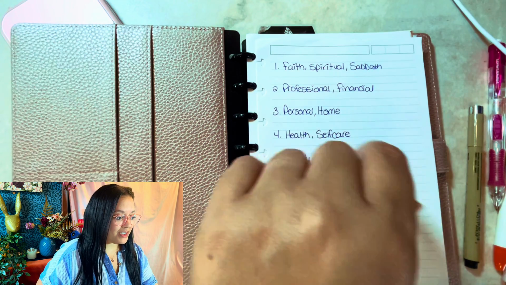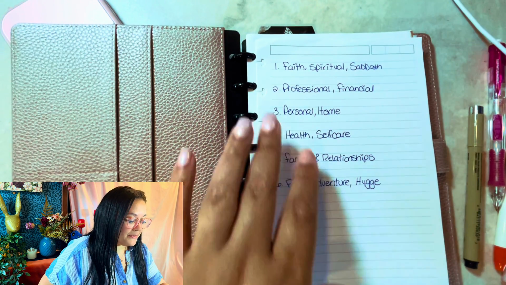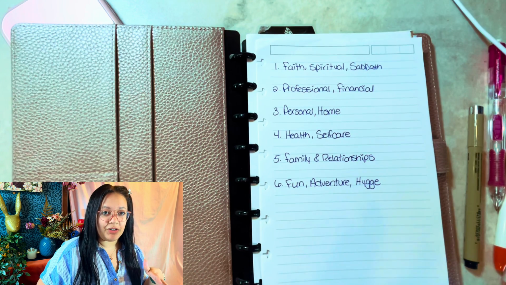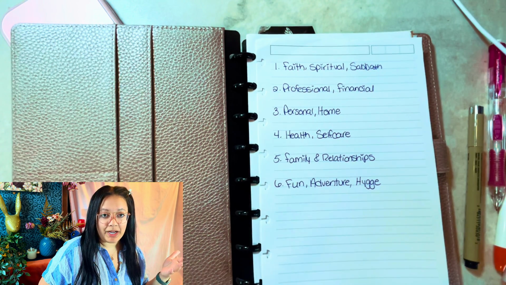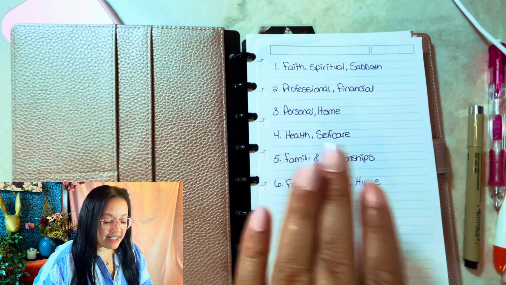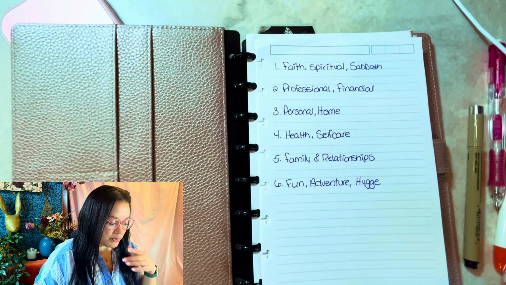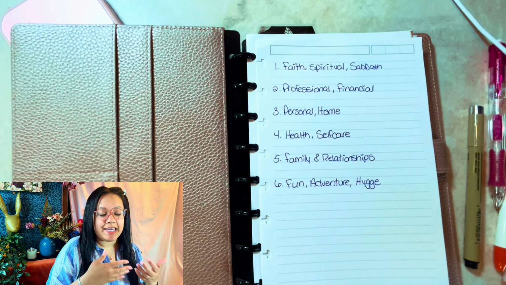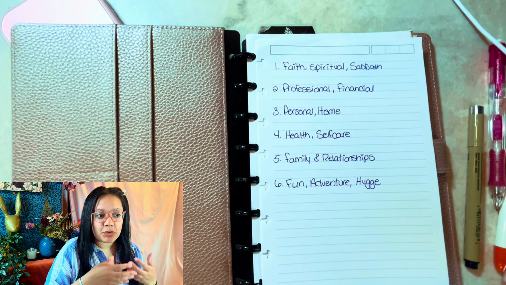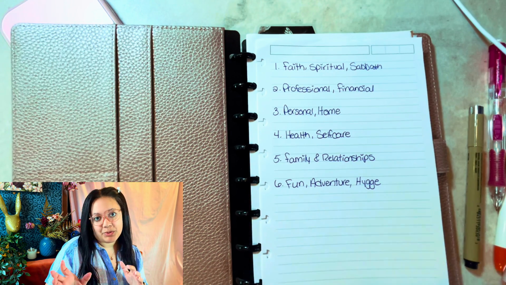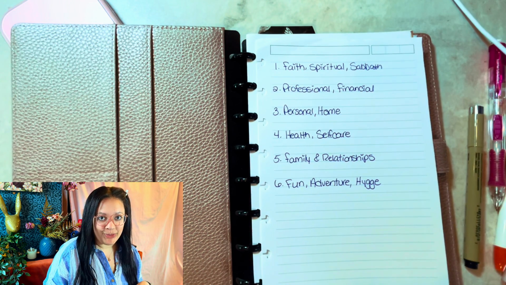So category 1 is faith, spiritual, Sabbath. Even if you don't really call your spiritual practice faith, well, it's spiritual, whatever. So that's the first category. You want to think of it as a section of your life. What are your goals in that area? What do you want to see happen in the next 12 weeks? 3 months from now, what would you like to be a little different? What's an actionable step? So you want to be thinking through that as we're going through the zones.